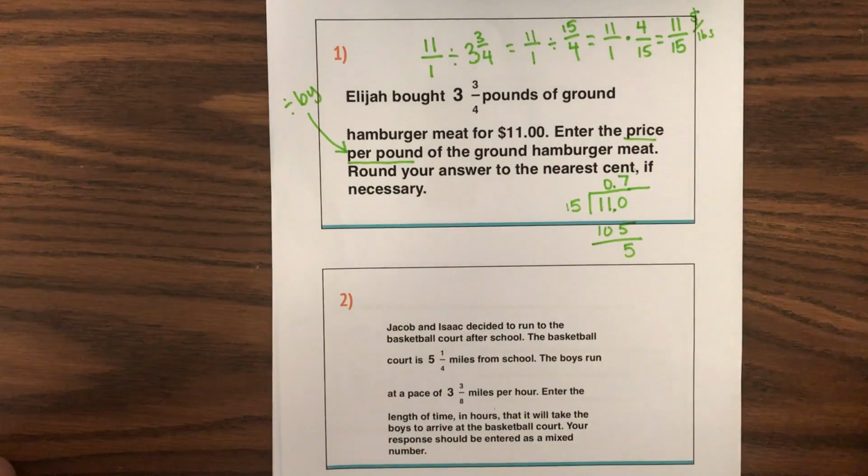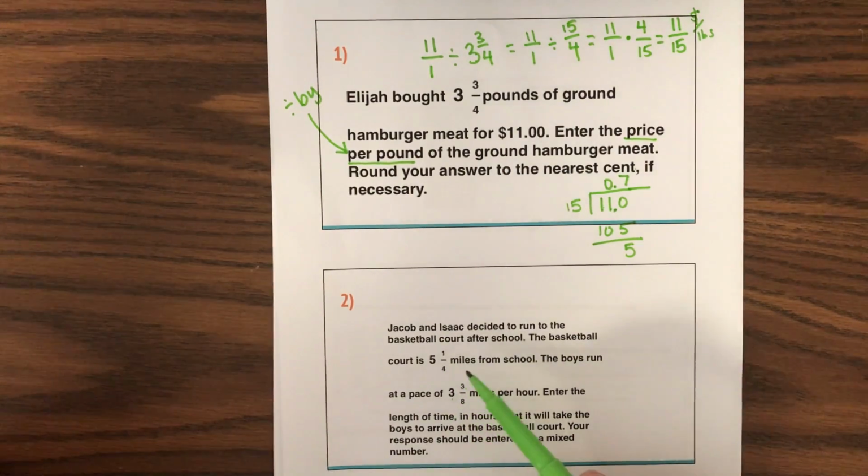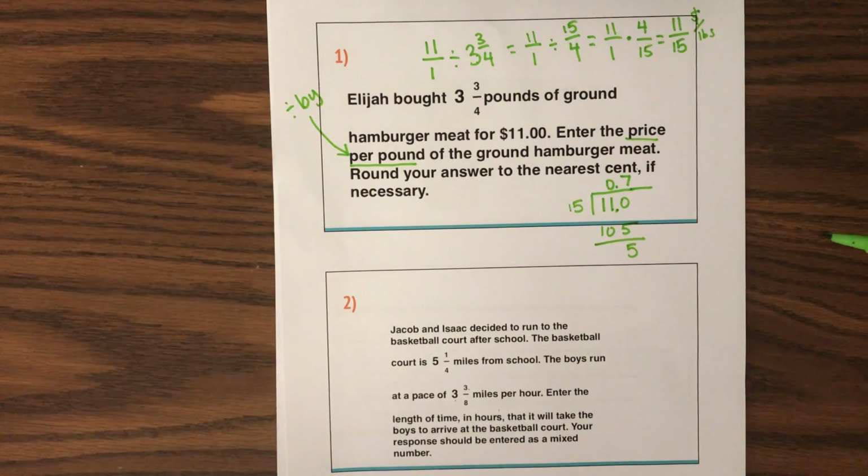Okay, so if they're running 3 3/8 miles per hour, and they have to go 5 1/4 miles, then they're definitely not going to get there in 1 hour. So let me think, would they get there in 2 hours? Well, if I multiply 3 3/8 by 2, I get 6 6/8. That's more than 5 1/4. So it's going to take them longer than an hour, but not quite 2 hours. So whatever math I do here better get me an answer between 1 and 2, or else I know I messed up.